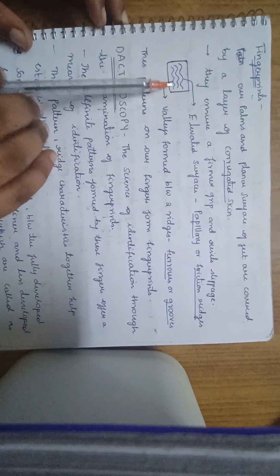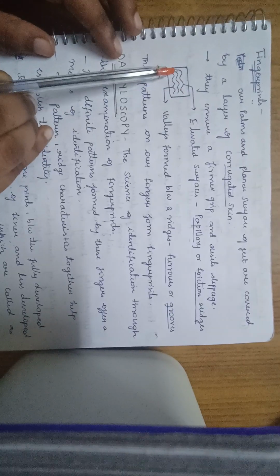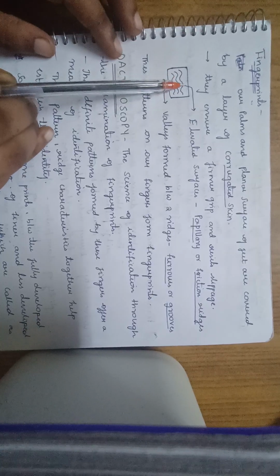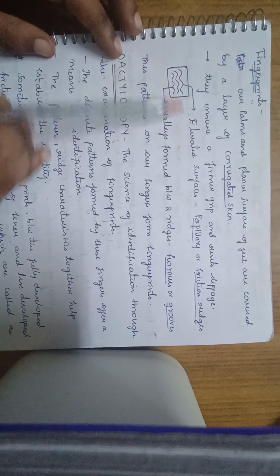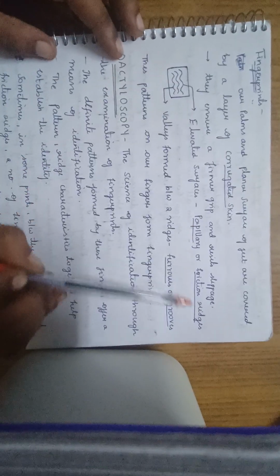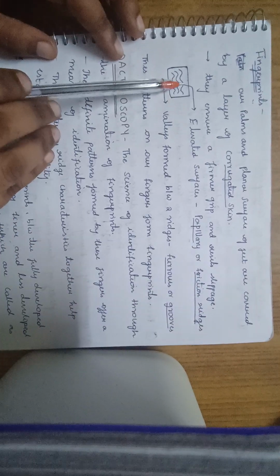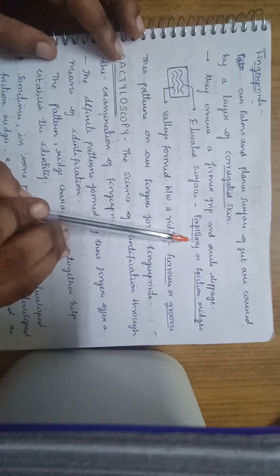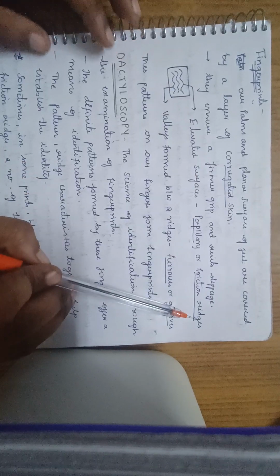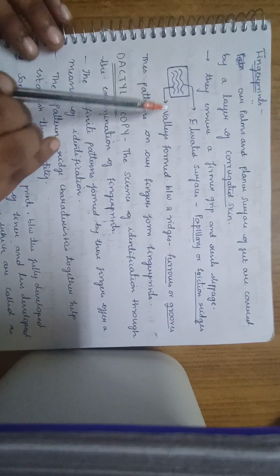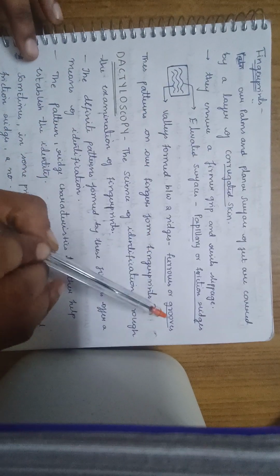Those patterns which you observe on your fingers or palms look like this: some higher parts, some lower parts, again higher and lower parts. The part which is elevated is known as papillary or friction ridges, or in short, ridges. And the valley formed between two ridges is known as furrows or grooves.